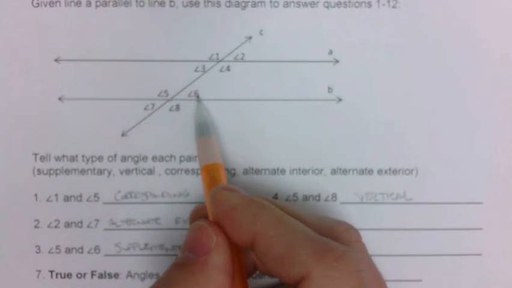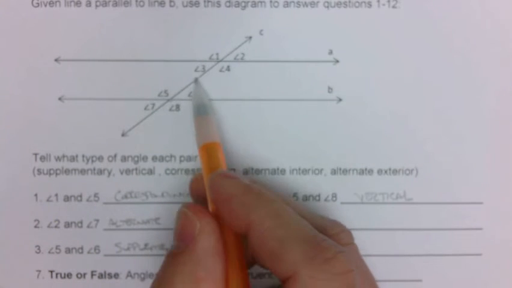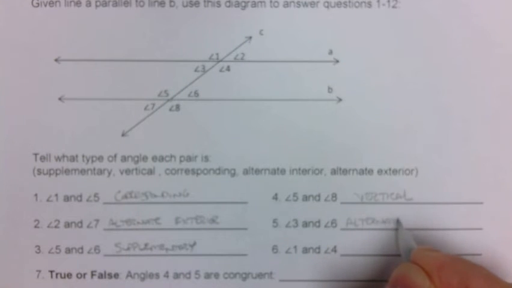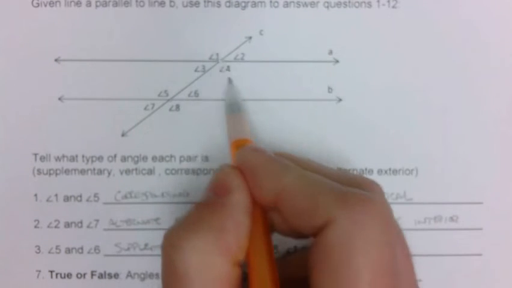Next, angles 3 and 6. Here's angle 3, here's angle 6. These angles are both inside of the parallel lines on different sides of the transversal, which means these are called alternate interior angles. Alternate interior angles are always congruent. And then finally, angle 1 and angle 4. Here's angle 1, here's angle 4. They're on opposite ends of this point of intersection, which means that they are vertical angles. Vertical angles are always congruent.